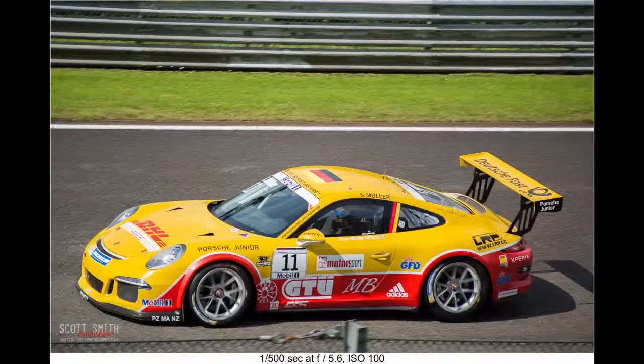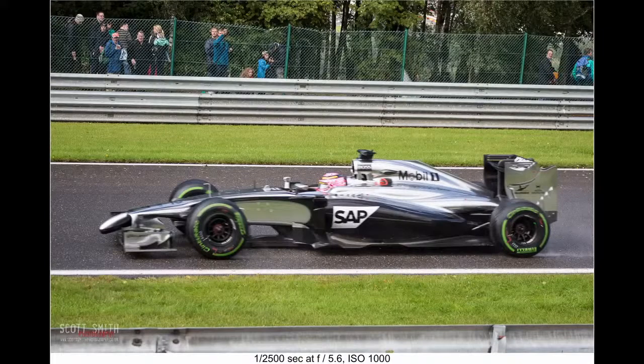The next one is slightly different, pretty much almost frozen the car and the background. The only motion that you can kind of see there is in the wheels. But again, these cars were a bit slower than the other ones, so a lot of it is trial and error with it.